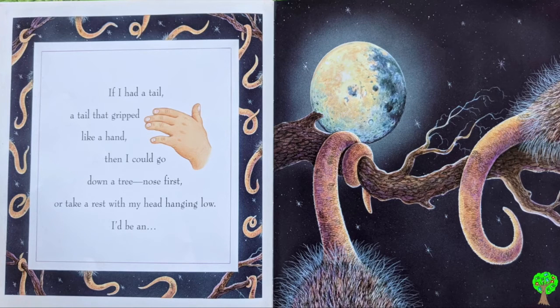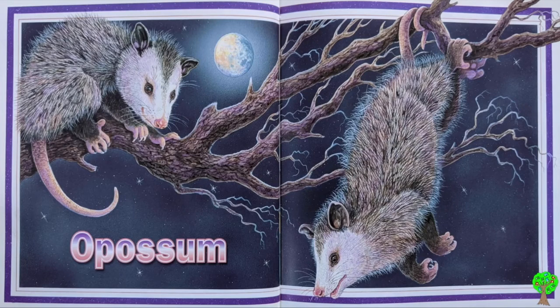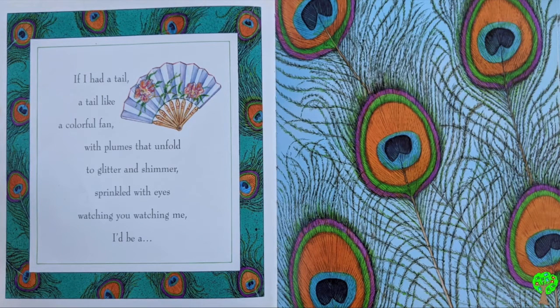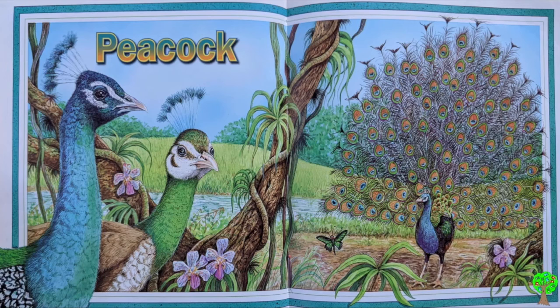If I had a tail that gripped like a hand, then I could go down a tree, nose first, or take a rest with my head hanging low. I'd be an opossum. If I had a tail like a colorful fan, with plumes that unfold to glitter and shimmer, sprinkled with eyes watching you watching me, I'd be a peacock.